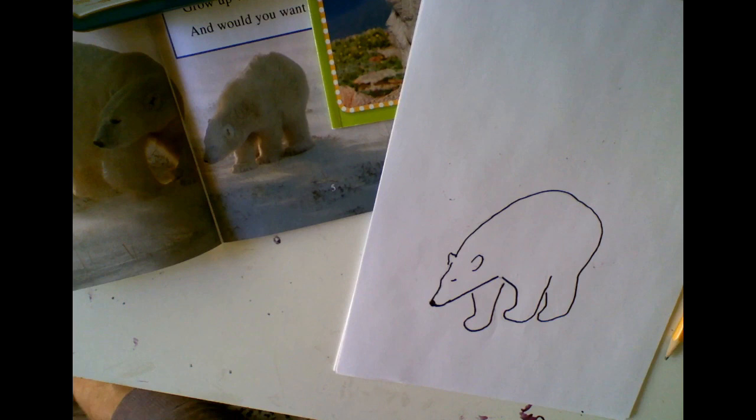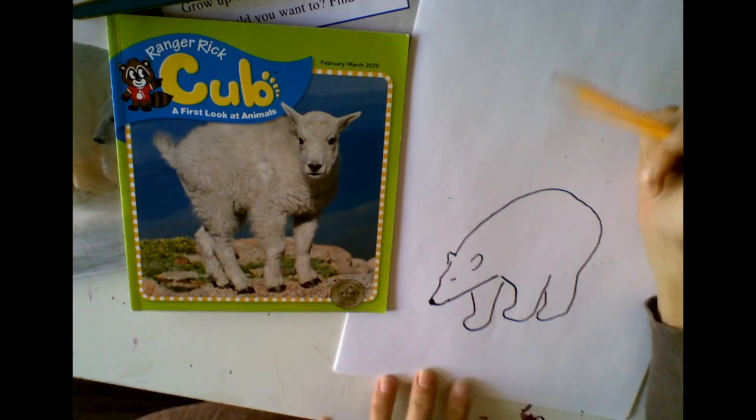So now I'm going to draw my second one. You can draw your second one right on that same sheet of paper.